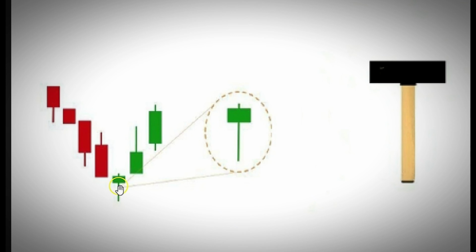The hammer has a long lower shadow and a small body, where the shadow is usually 2 to 3 times its body. And the longer this shadow is, the more valid the pattern will be.